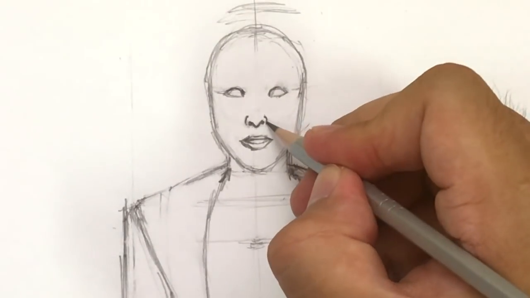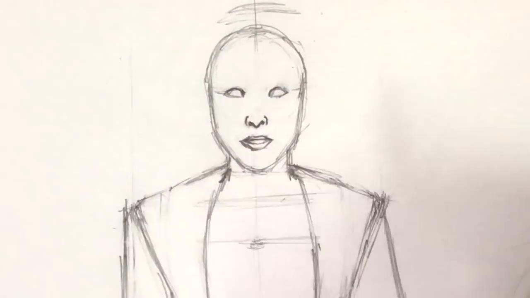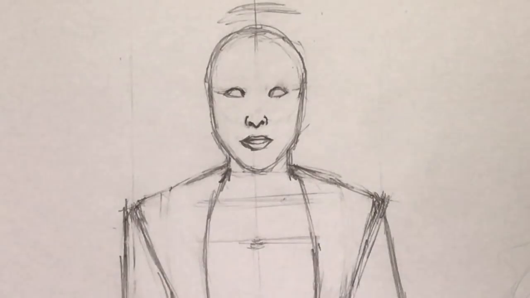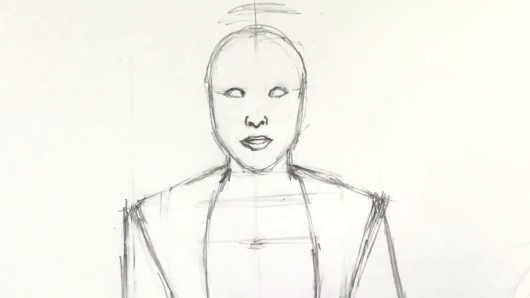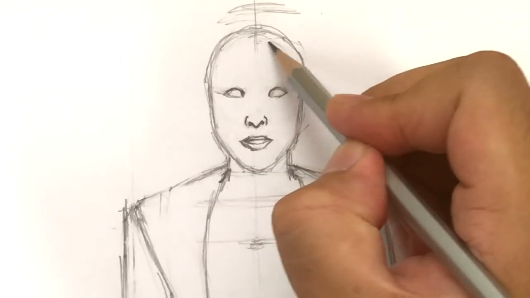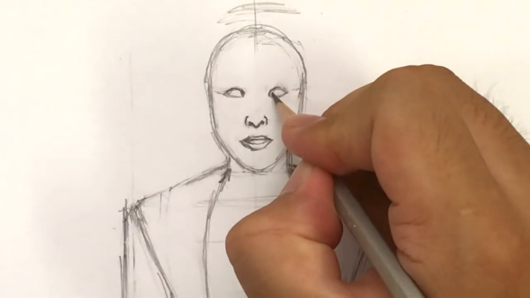Okay, I just made that a little bit smaller, and that's okay. She looks a bit Asian here, but here's the drawing that I did initially, and I think she looks a little bit better there. You know what I mean? So results may vary. All right, so here we go.